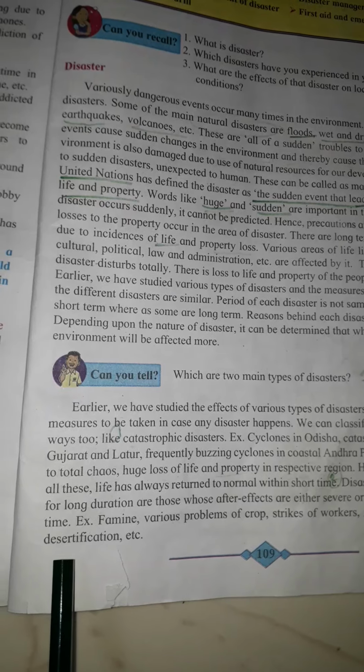Then various problems of crops, strikes of workers, rising level of ocean, and desertification. These are a few examples of disasters which cause long-term effects on humans. So in this way we can classify disaster.